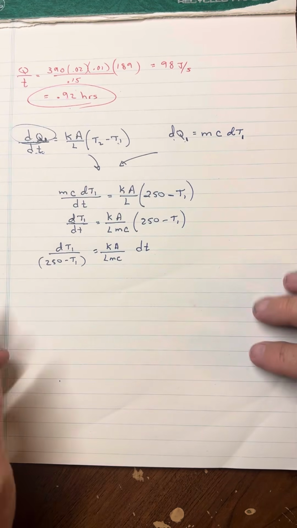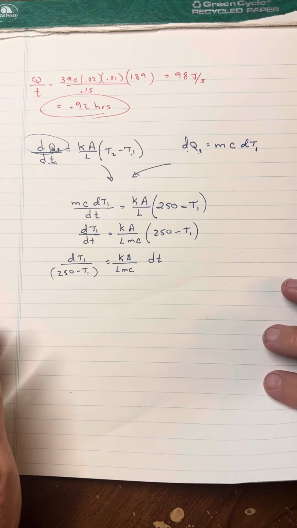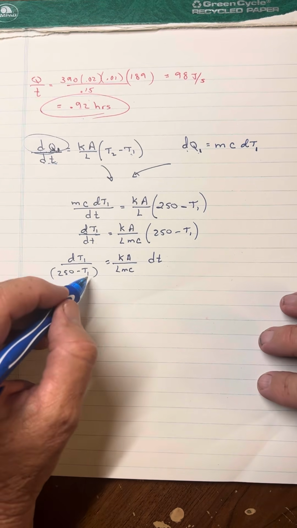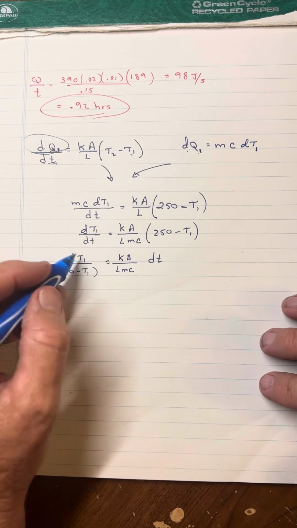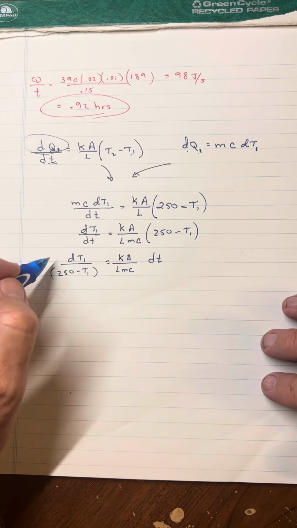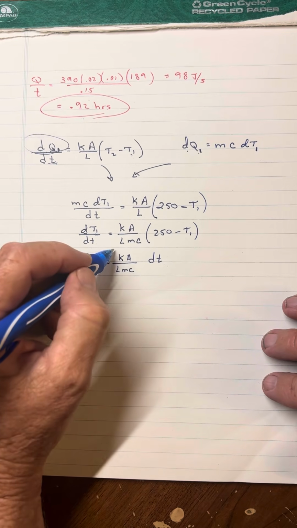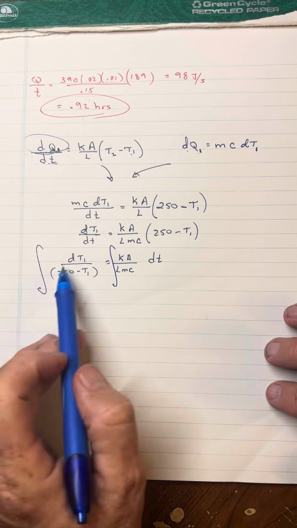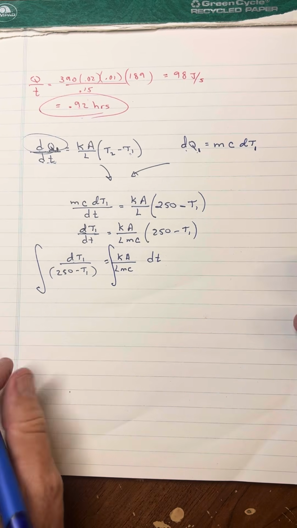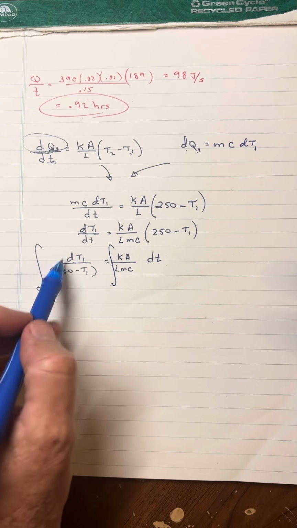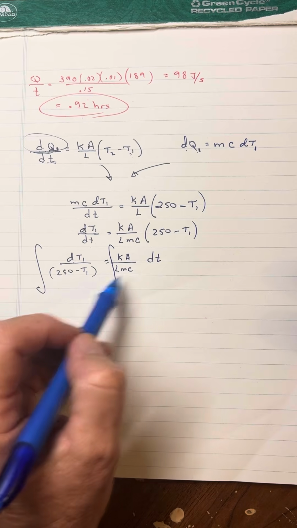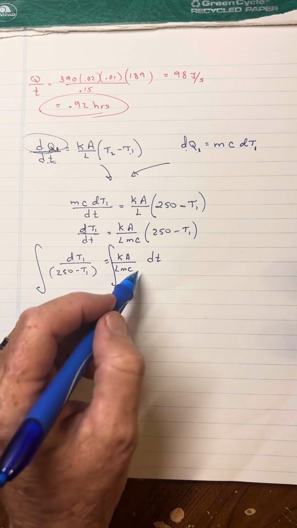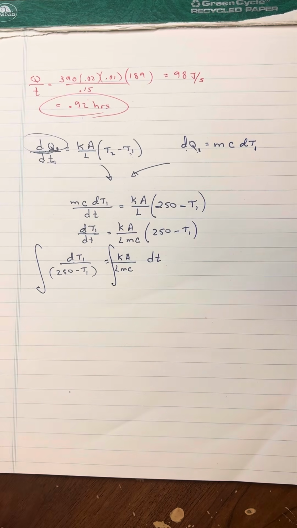Doesn't really matter. But the point is that you have the temperature and the change in temperature, and you have the change in time. And so when you integrate, you are going to get rid of the dt's. And now you're going to have something with just T's in it for temperature, capital T's, and something with t's in it for time. And now you can solve for time.